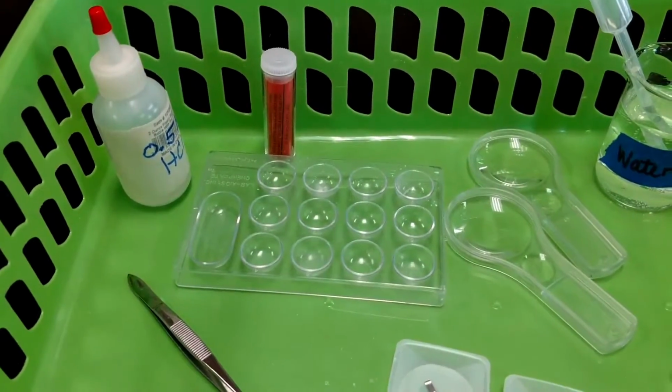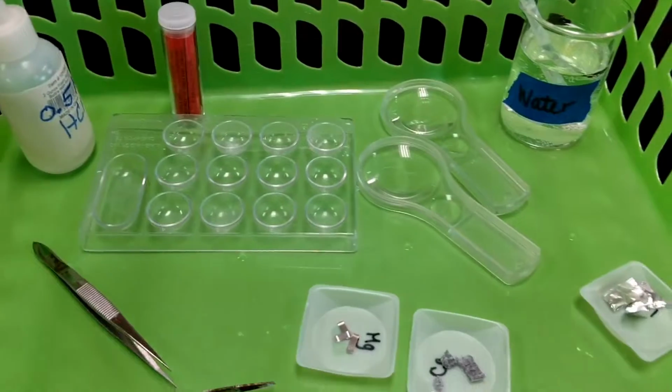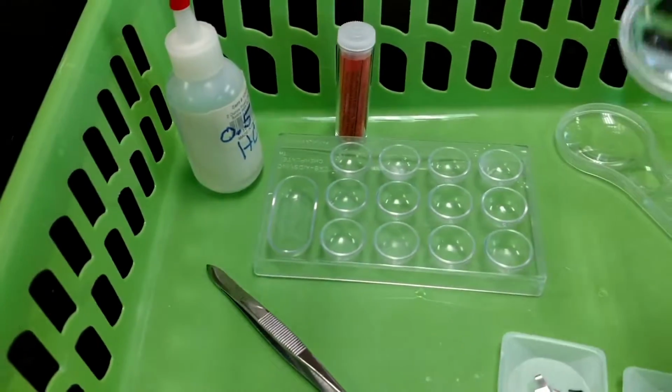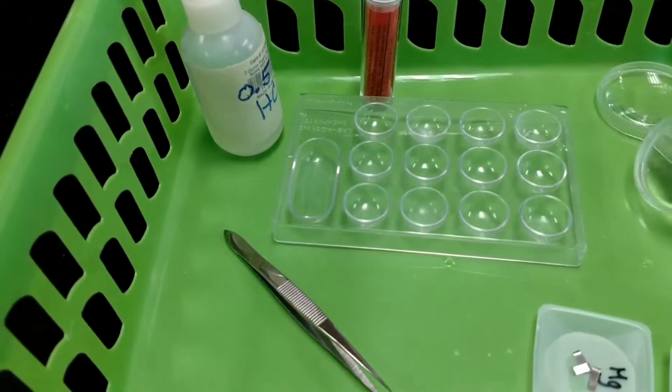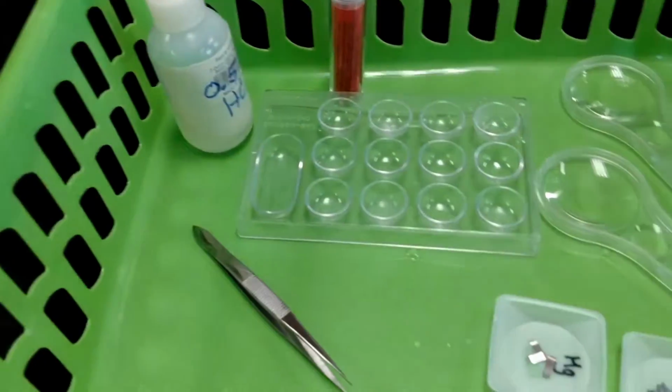And then of course, as you might expect, they'll be expected to construct an explanation for this as well. The magnifying glasses are just for the students to be able to see some of the reactions up close, if they can't, for example, see what's going on in the well plate.